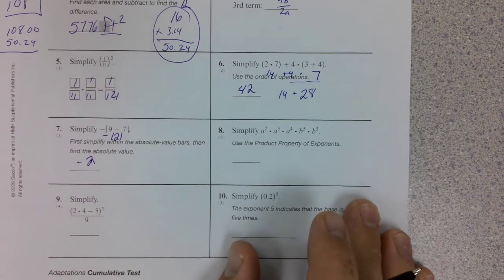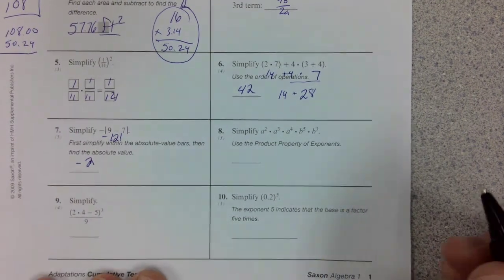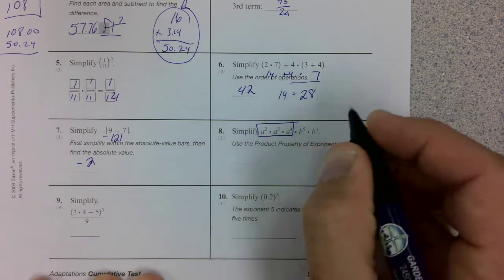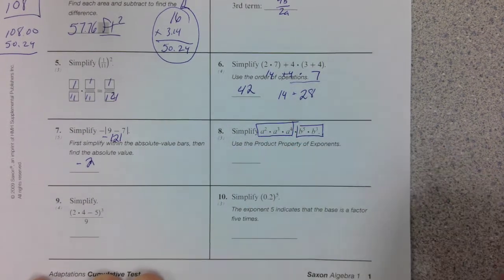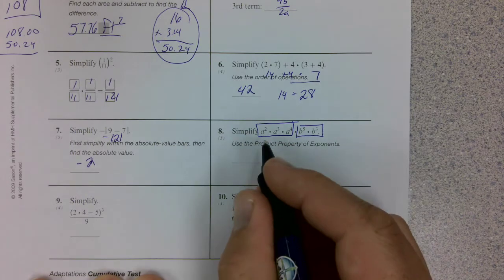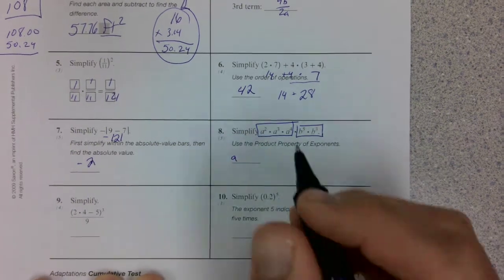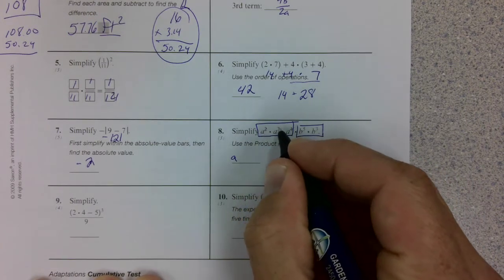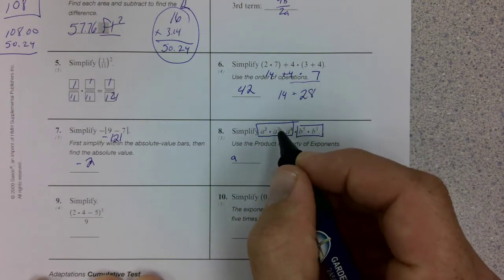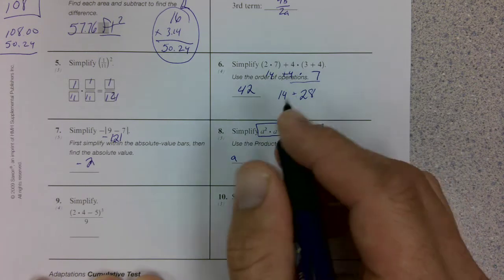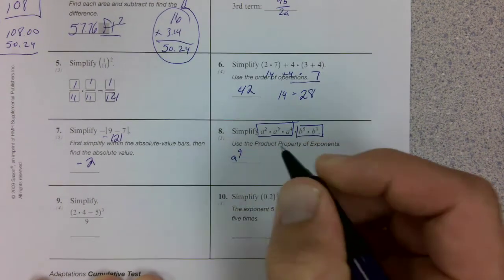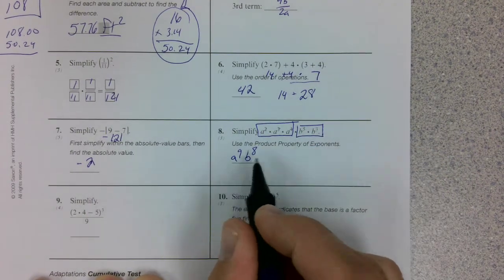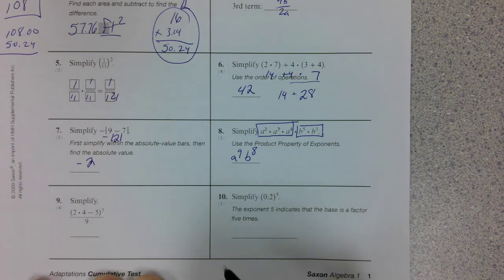In number 8, you're simplifying using the product property of exponents. If you have the same base, you can add up the exponents. I'm going to separate these two so that you can see the difference between those different numbers and not add up the wrong numbers. For each one that you have an a, you would add up these values in the exponents. 2 plus 3 plus 4. 2 plus 3 is 5, plus 4 is 9. For b, 5 plus 3 is 8. And I write those next to each other because they're being multiplied as if they are factors.